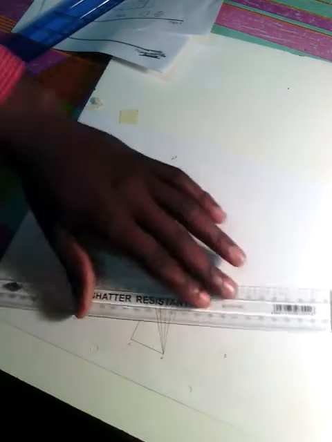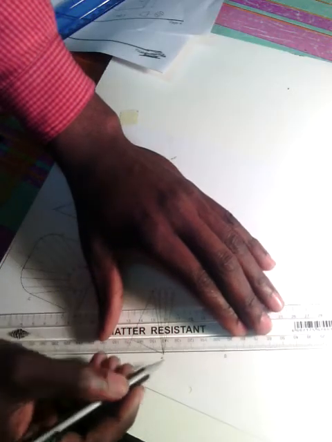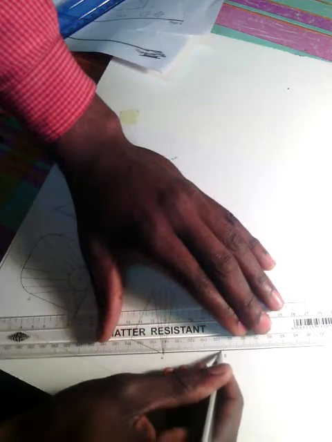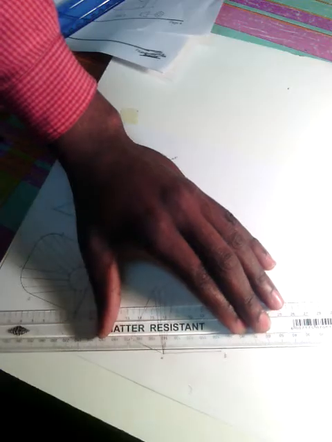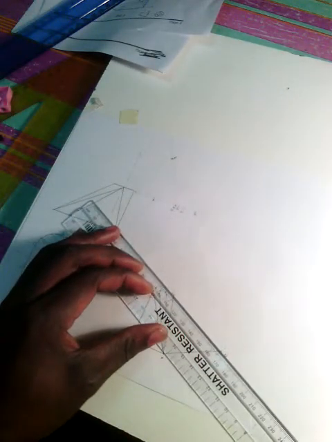So now you have to what? Join point D, which is the new point, to point C. And you join point 3 to D.